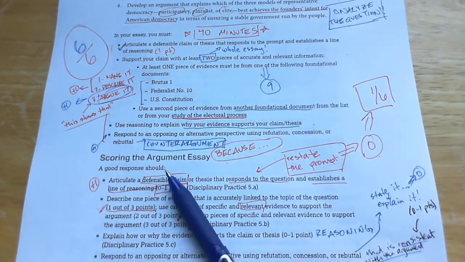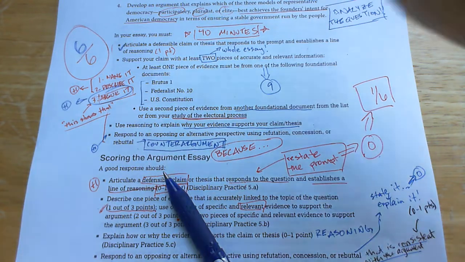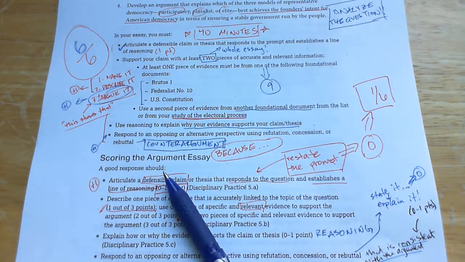And guys, that is how to write the argumentative essay. Make sure you've got a defensible claim. As long as it makes sense and I can show you took an argument, you took a position, you're going to get that thesis point. And then 3 points for simply just stating 2 pieces of evidence that are historically accurate and make logical sense.